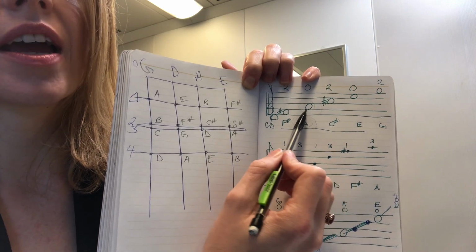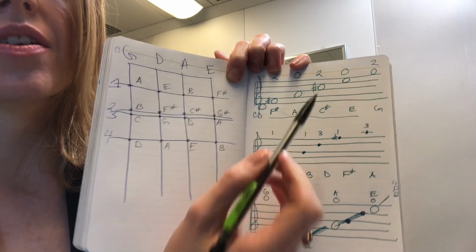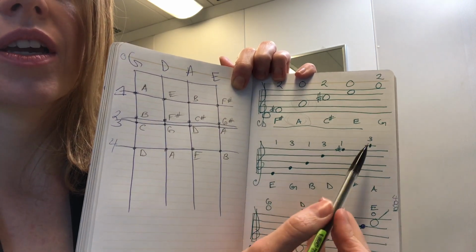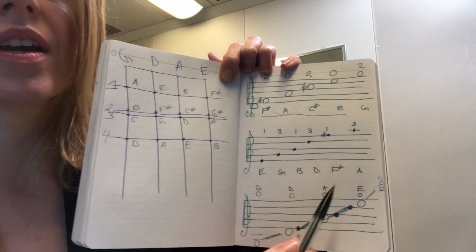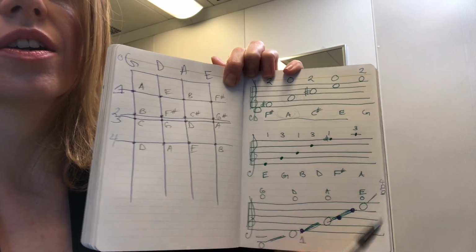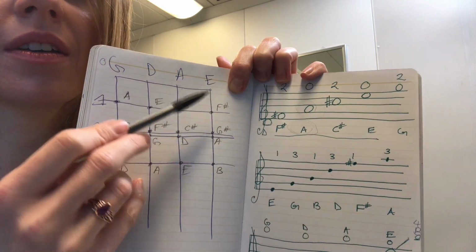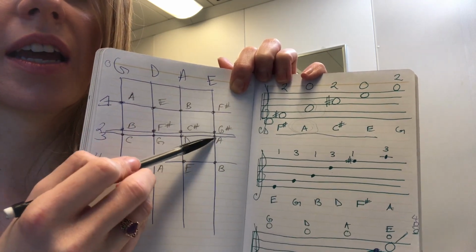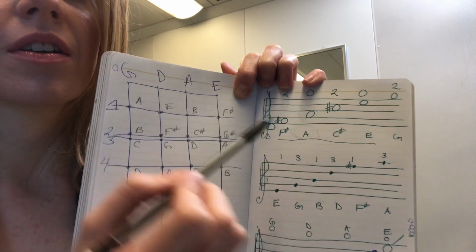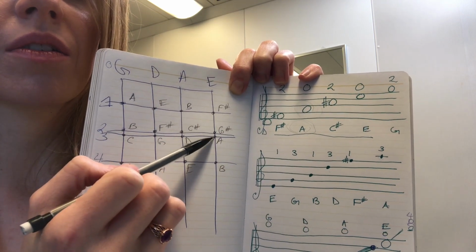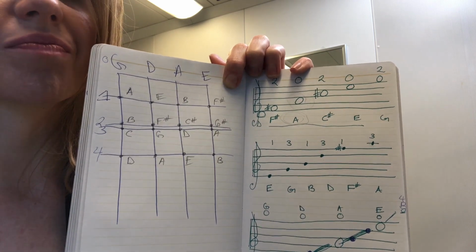Okay, there's another A though. There's another A all the way over here. It's on the E string, right? We have this range here. We have E, F sharp, G, and A. So this A right here is your third finger. 1, 2, 3 on the E string.